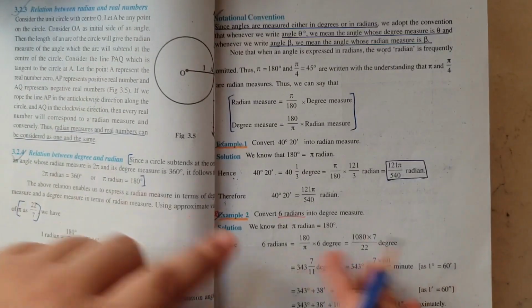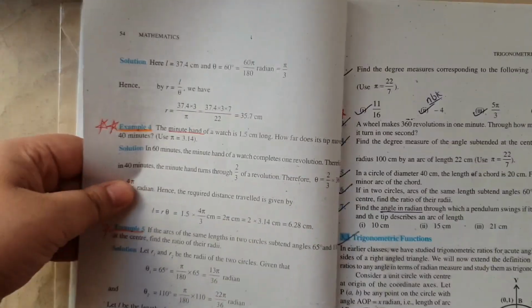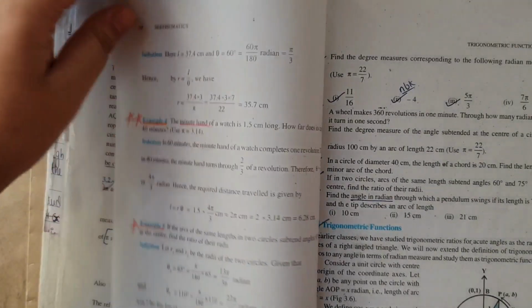And after that you have examples, as you can see here. So now you're going to go through all the examples and see how they are solved and how to understand them well. So let's get started.